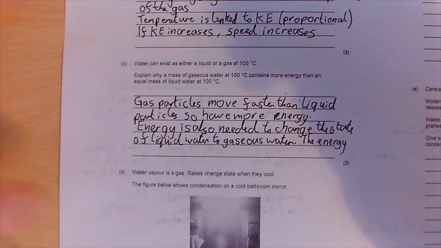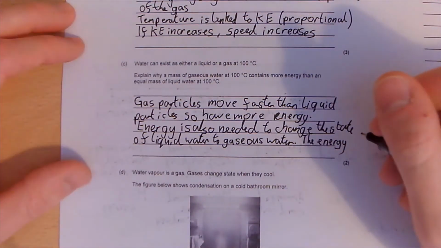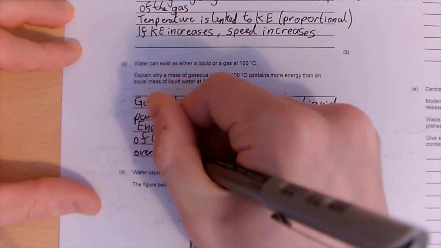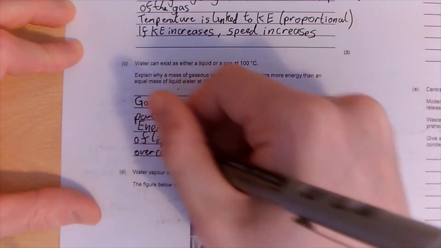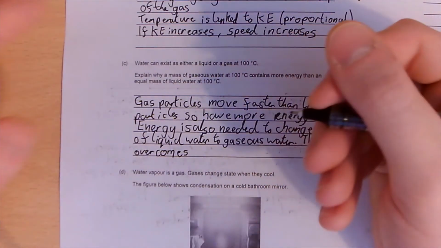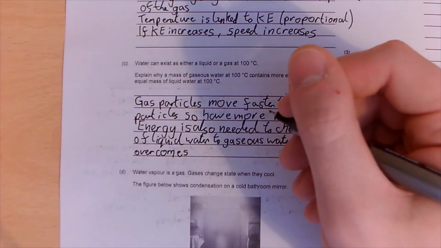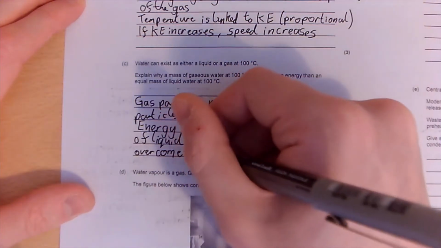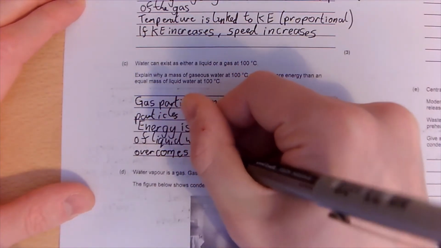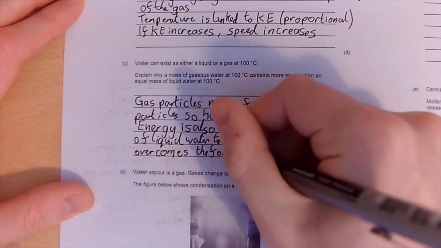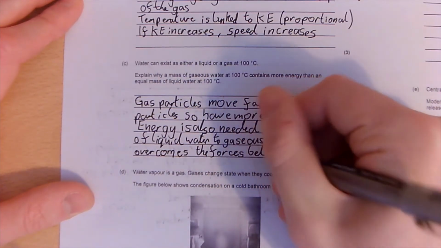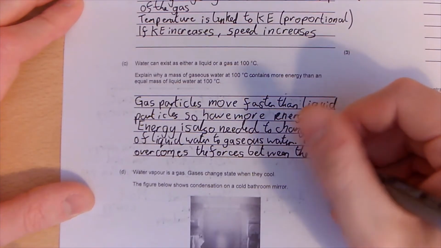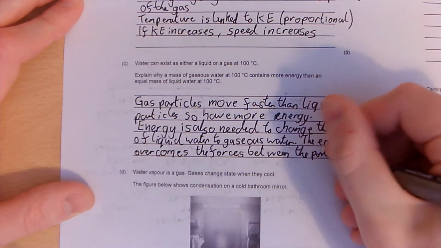You could say it breaks or sort of overcomes the intermolecular forces. I don't like using the phrasing of breaking bonds because bonds are more what we talk about in a chemistry sense, whereas when we're talking about between particles in liquid water, it's more to do with intermolecular forces. So the energy overcomes the forces between the particles.